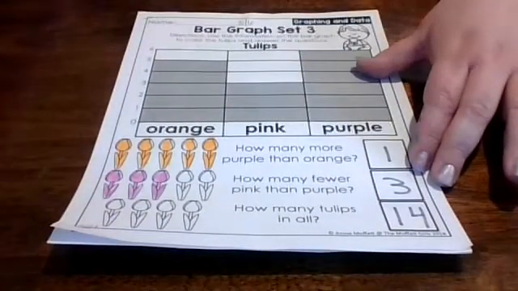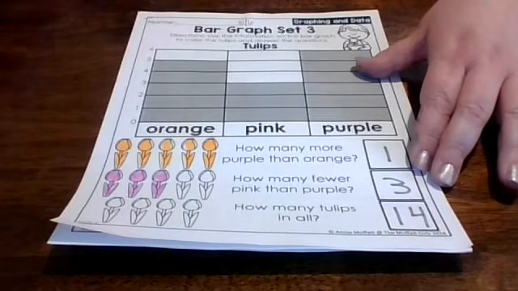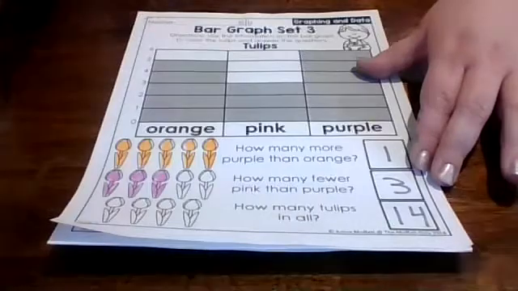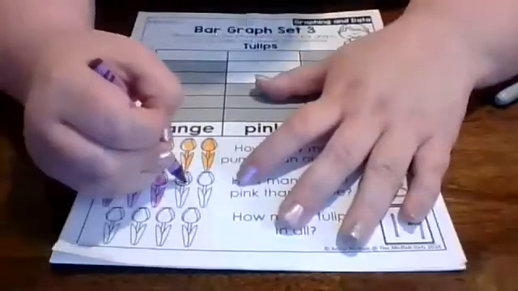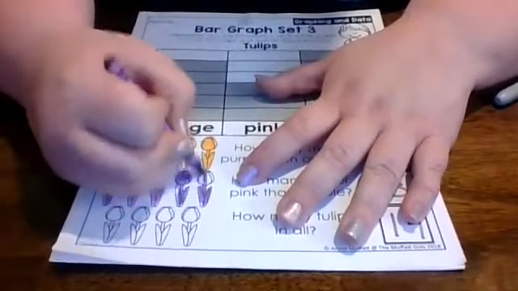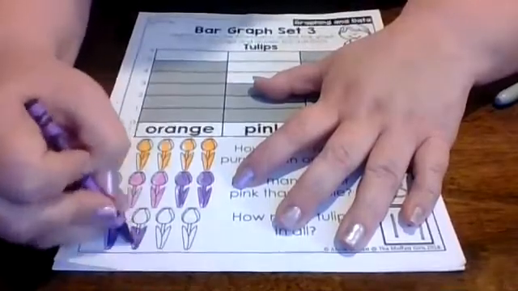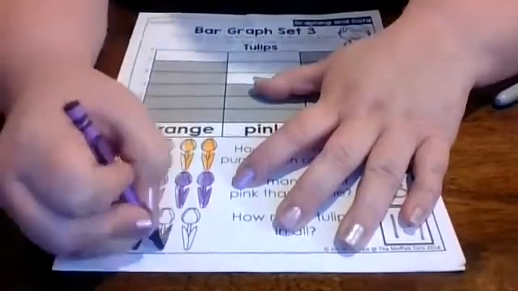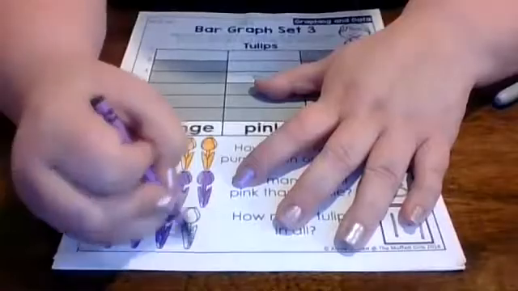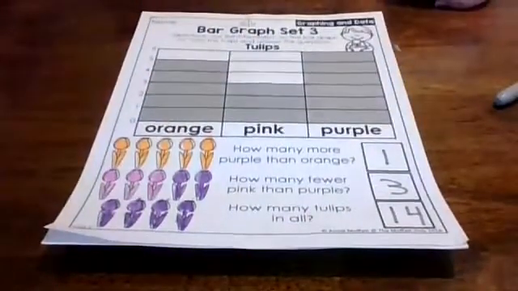And then how many were purple? I have to find a purple crayon first. Okay. Then we had 6 that were purple. So 1, 2, 3, 4, 5. Okay. All right.